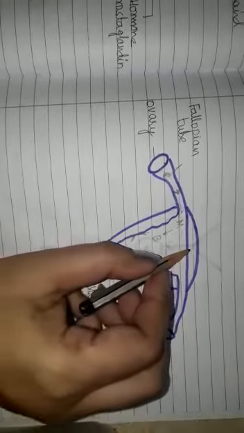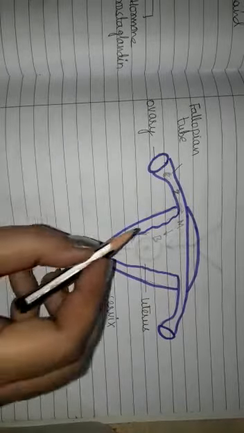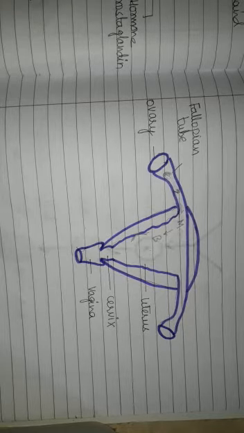That fixation can take place at any point, and then the development of embryo takes place.